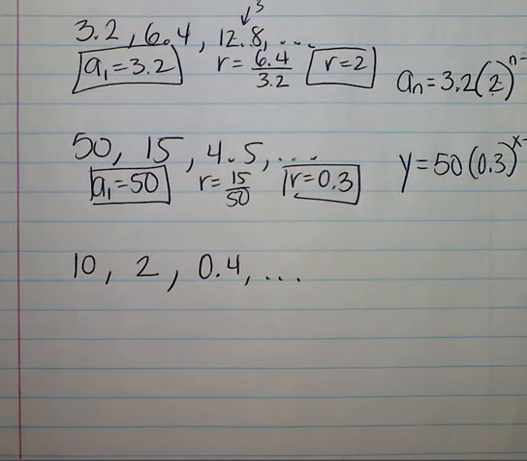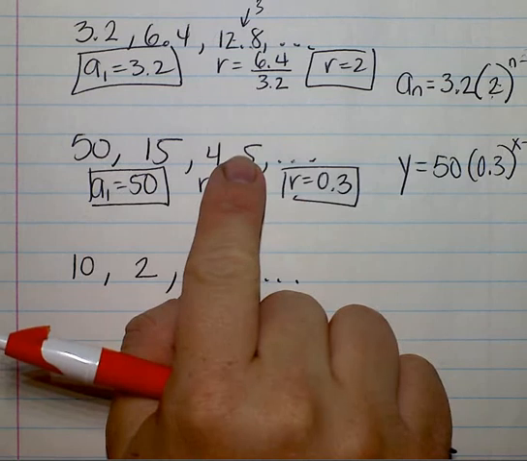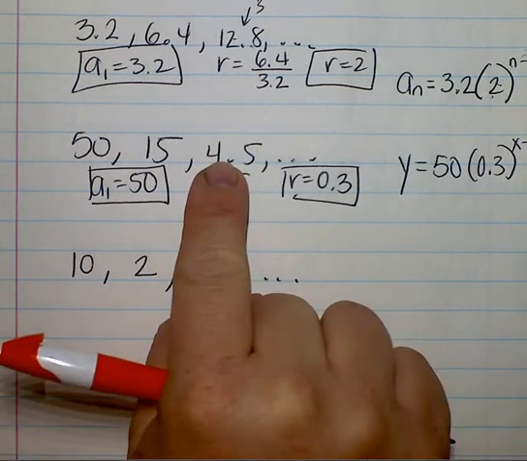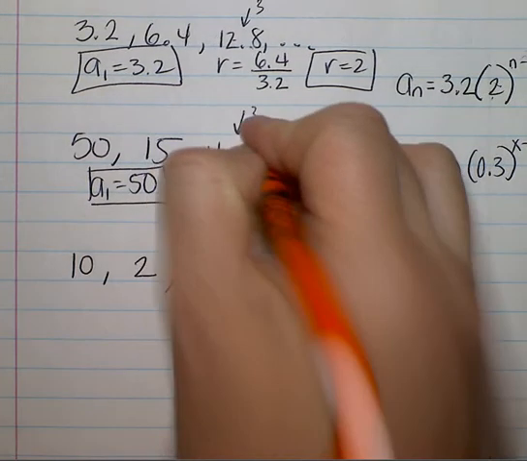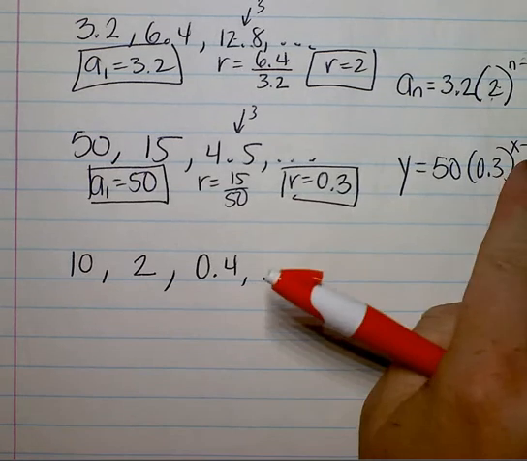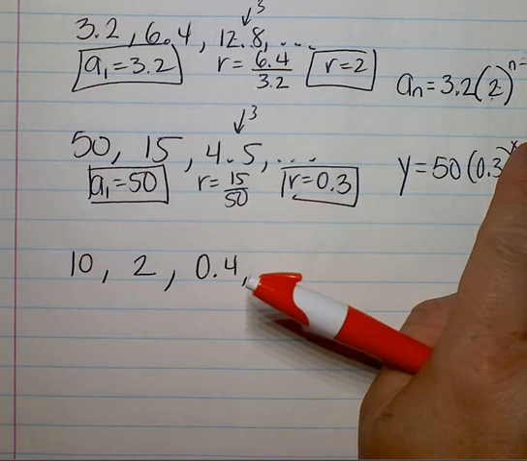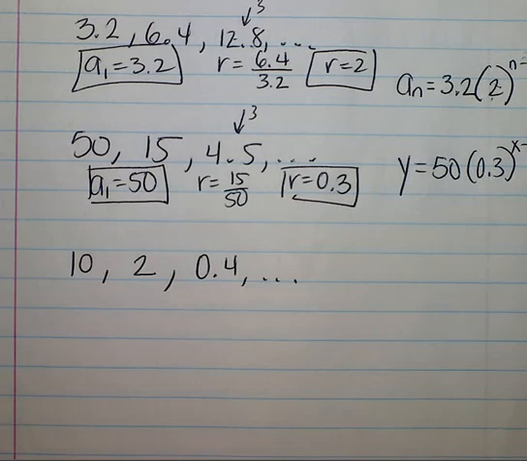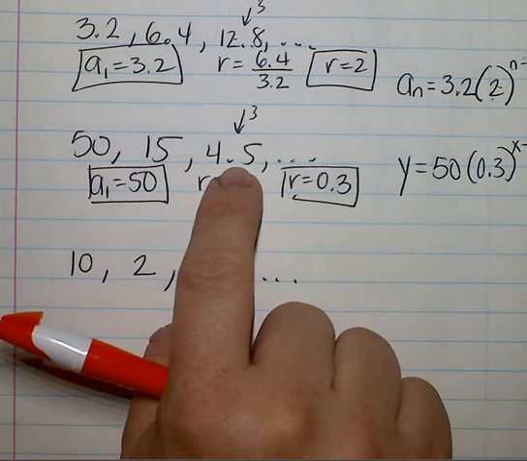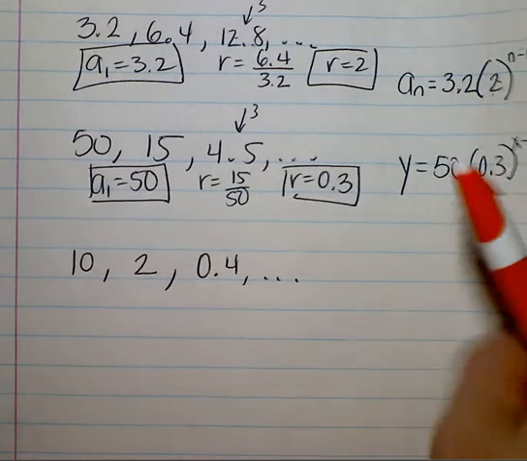Let's do the same thing to ensure we're getting this right. If I plug in a 3 representing the third number, 3 minus 1 is 2. Can you please take 0.3 and raise it to the second power? Get an answer and take it times 50. Is it 4.5? Okay, with your partner, please do the last one.